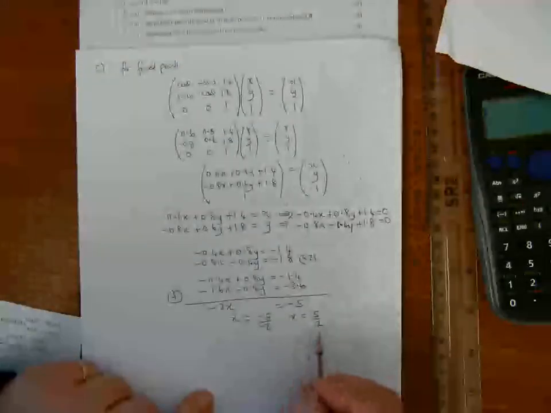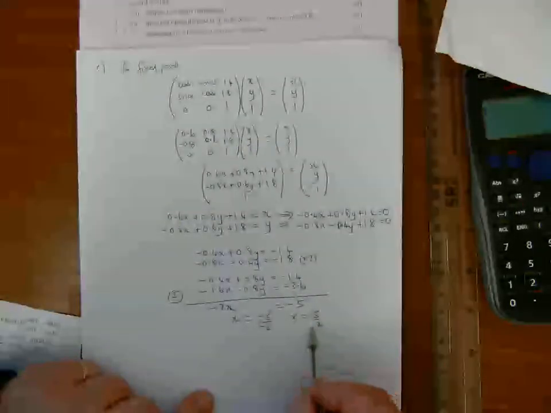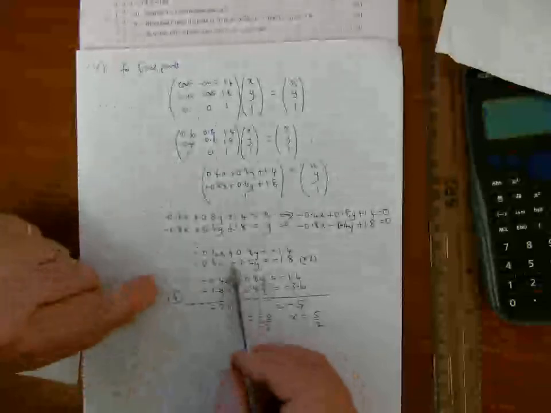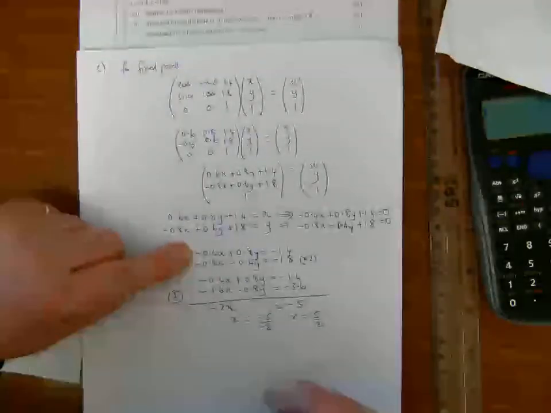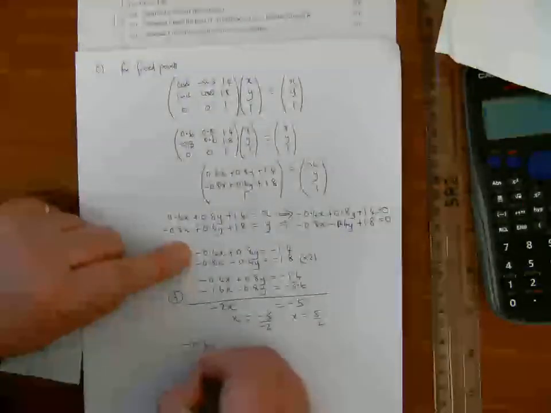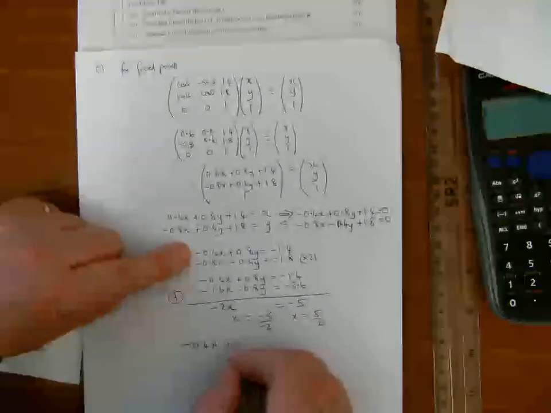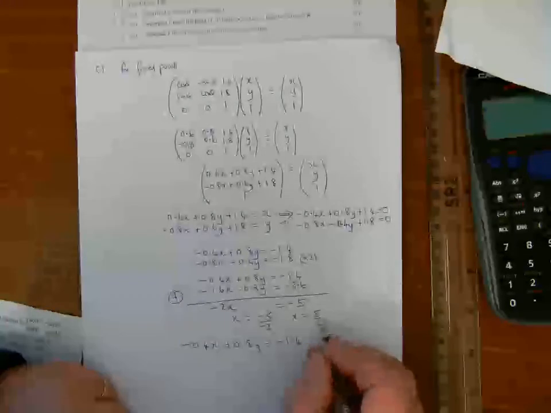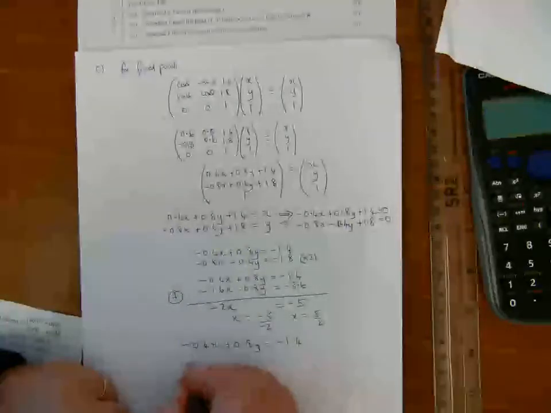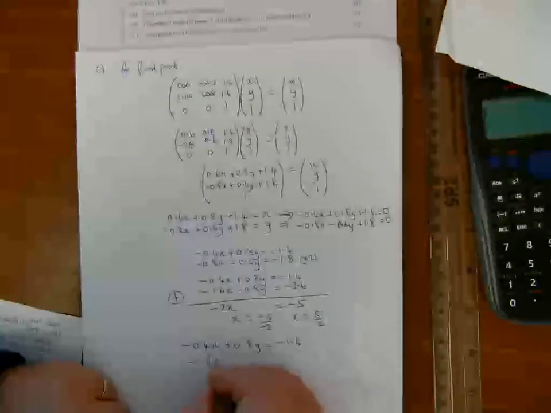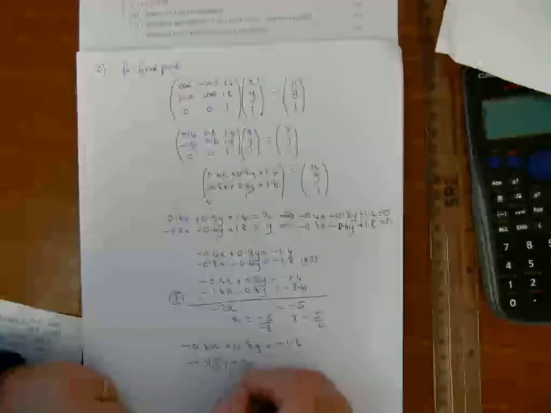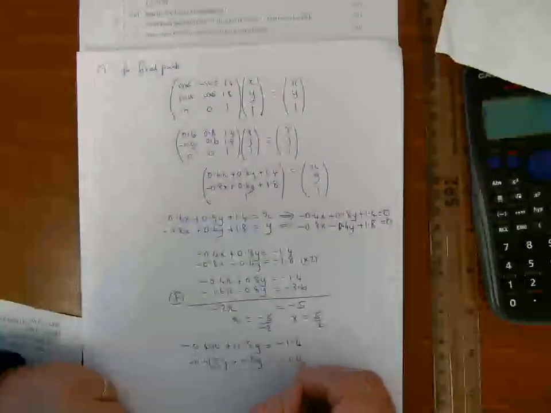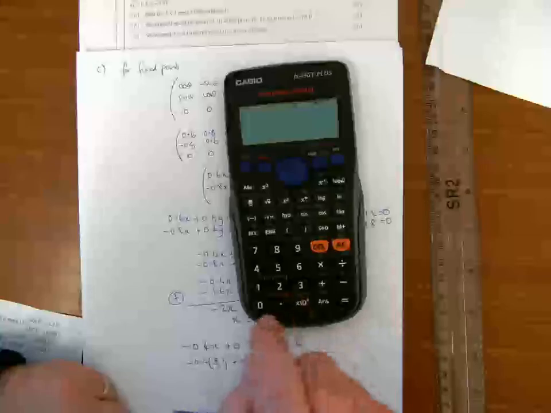And then to find y, just substitute that value of x back in to one of the first two equations. I'll take the first one. So minus 0.4x plus 0.8y is minus 1.4. So put x as 5 over 2 in. So minus 0.4 times 5 over 2.